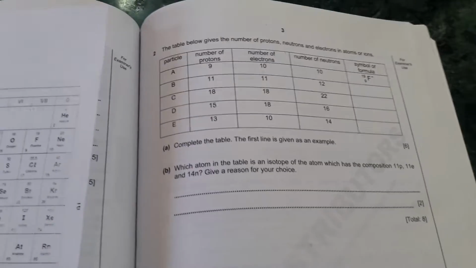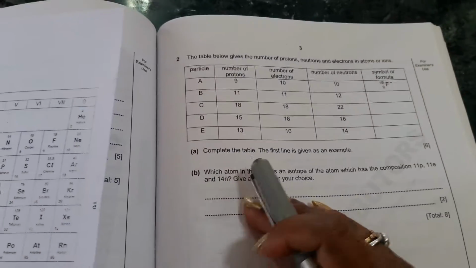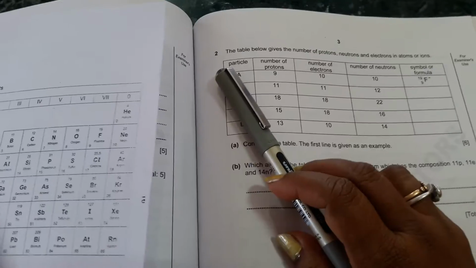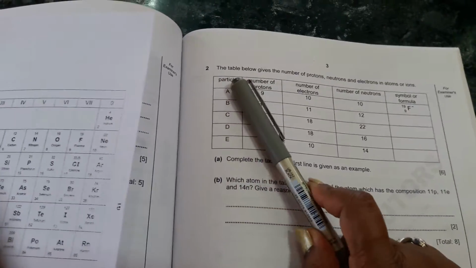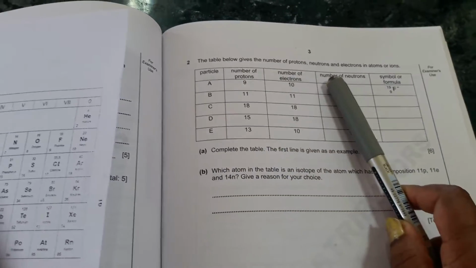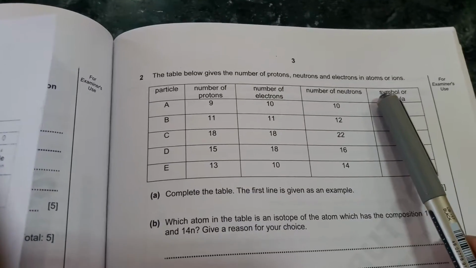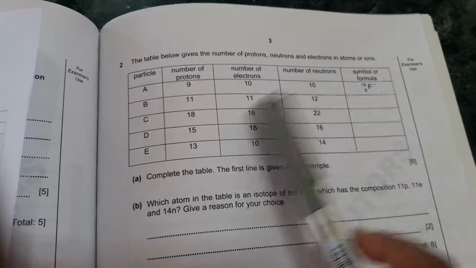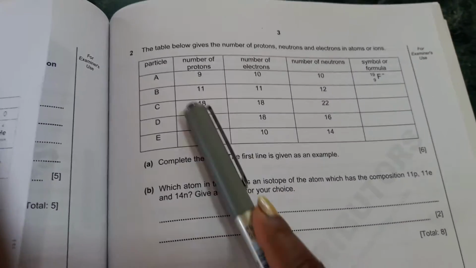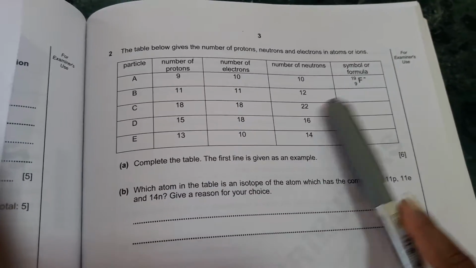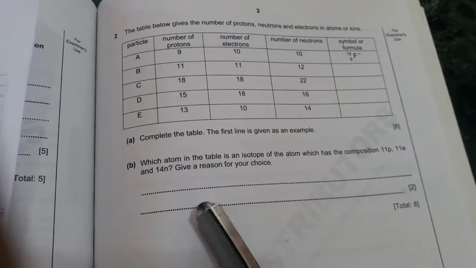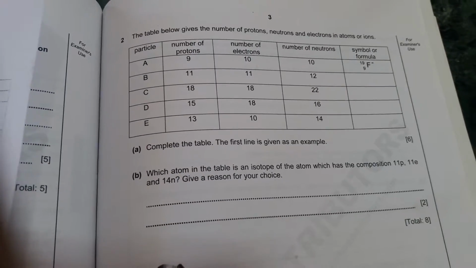These types of questions always come in the exam, like this one about atoms and ions. Here they have asked: the table below gives the number of protons, neutrons, and electrons in atoms or ions. With this information, you need to write the symbol or formula.